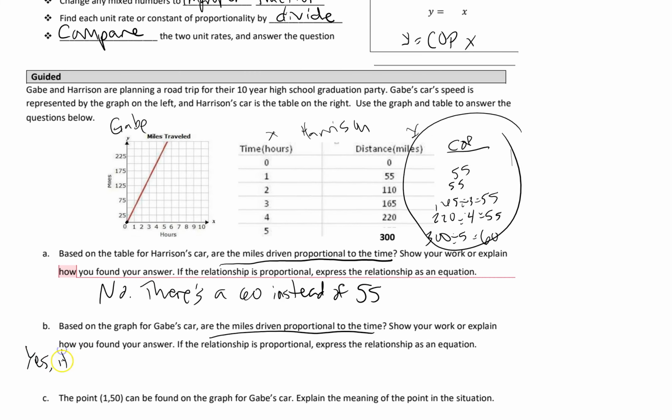And again, our reason is it's a straight line and it goes through the origin. Or you can say it goes through 0, 0, if you like to show points.